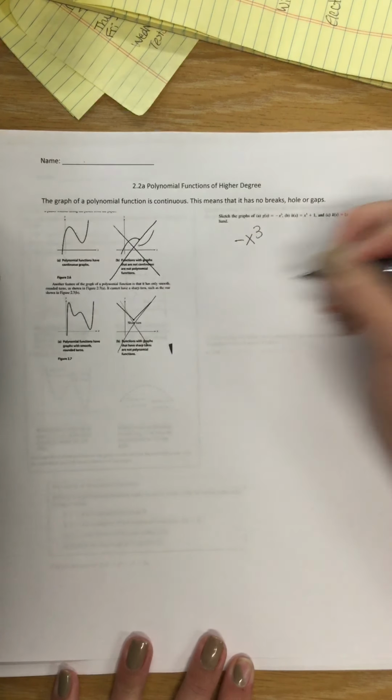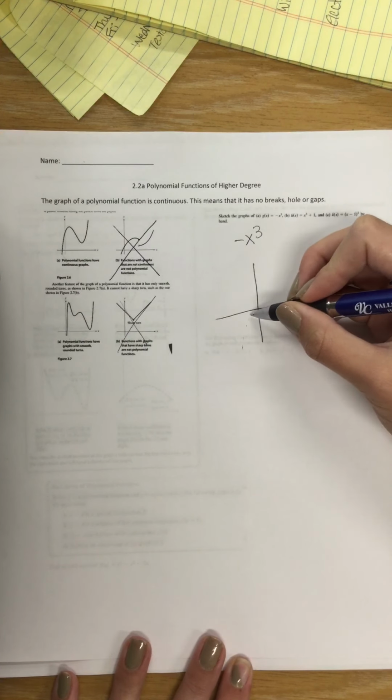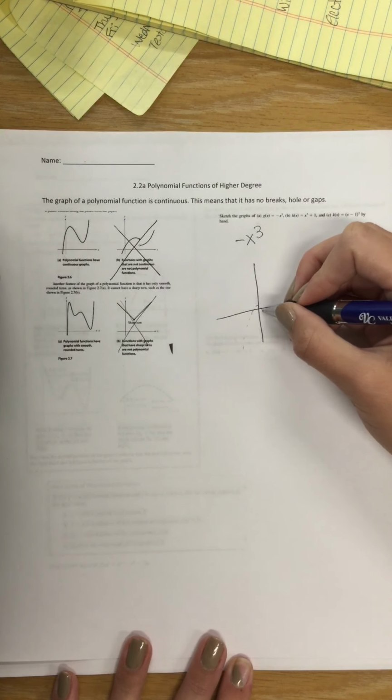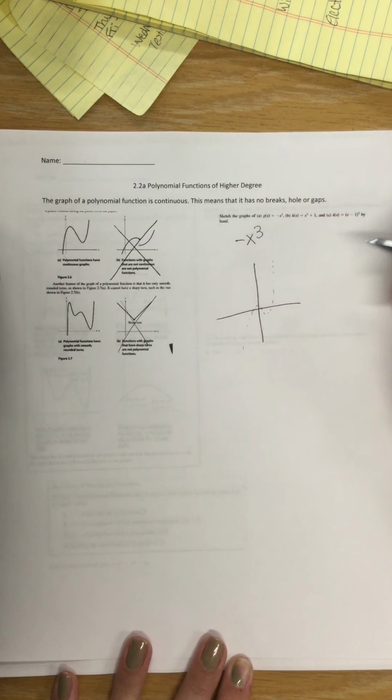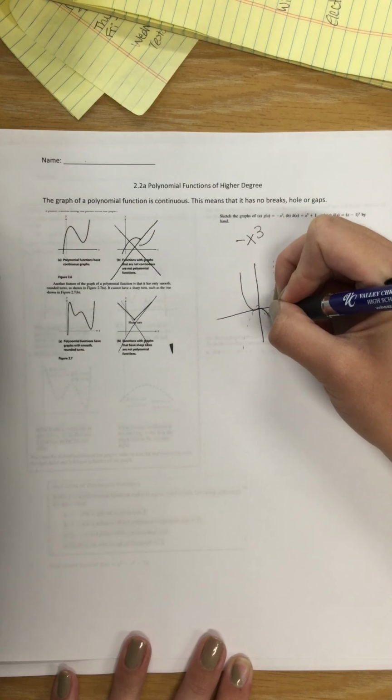So let's try negative x cubed. So we know that x cubed looks something kind of like this, right? So if we're looking for what negative x cubed looks like, we're just going to come the other way. Like that.